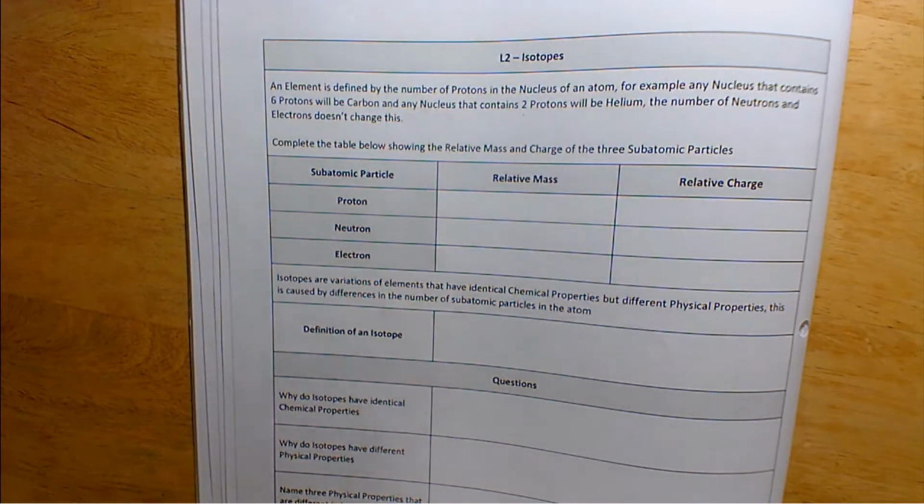Let's take an atom that contains 2 protons. That will always be helium. It doesn't matter how many neutrons or electrons it has. If it has 2 protons, it is helium. So the number of protons fundamentally defines the atom as that particular element. So with isotopes, what's really important is they are atoms of the same element, so they must have the same number of protons. But what has changed is they have a different number of neutrons.